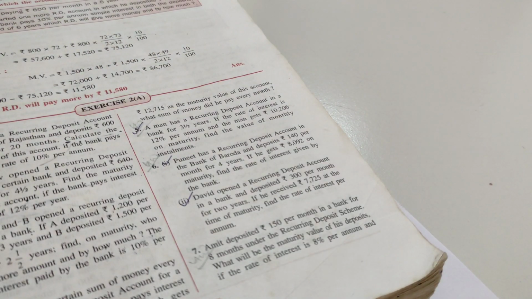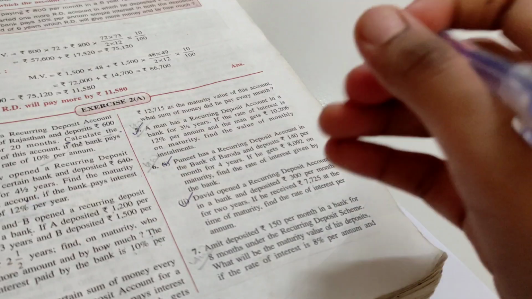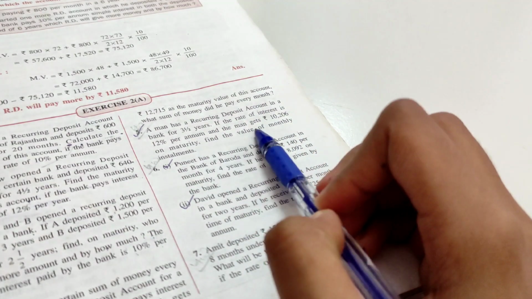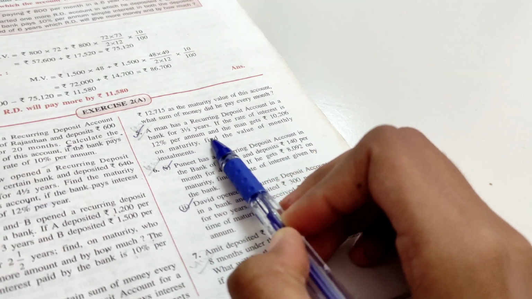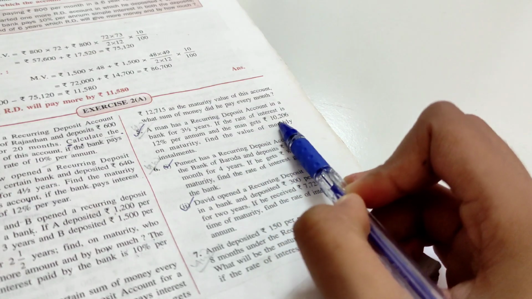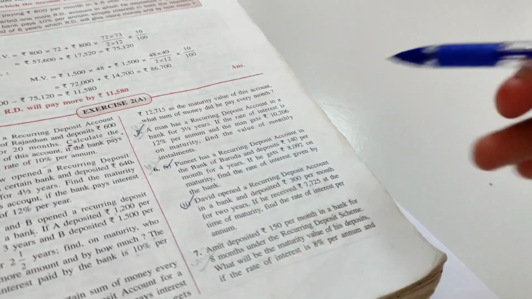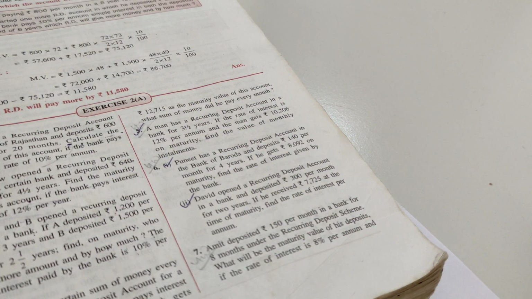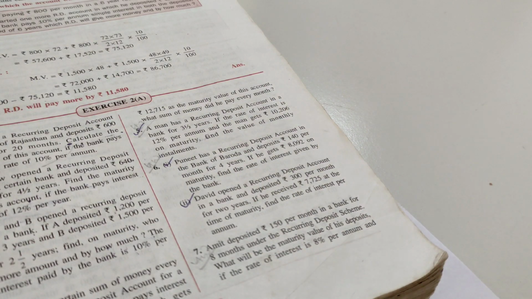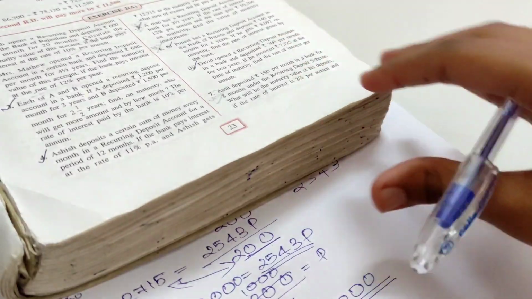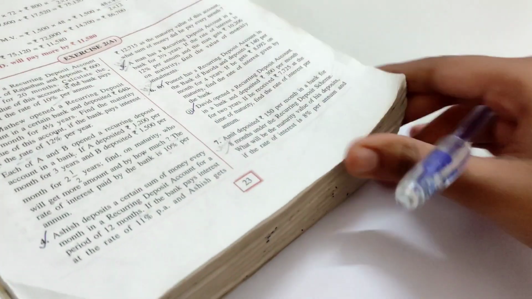Now moving to the fifth question. A man has a recurring deposit account in a bank for 3.5 years. If the rate of interest is 12% per annum and the man gets rupees 10,206 on maturity, find the value of monthly installments. Here also the same question, similar question as we have done before.